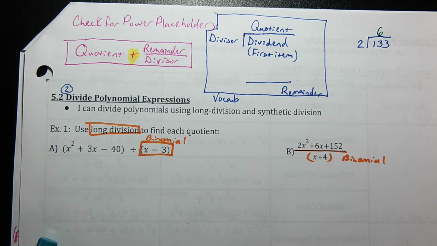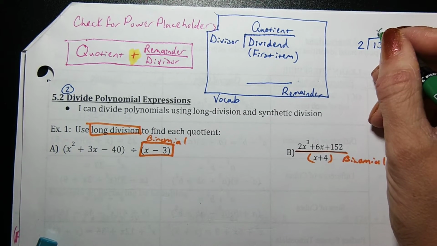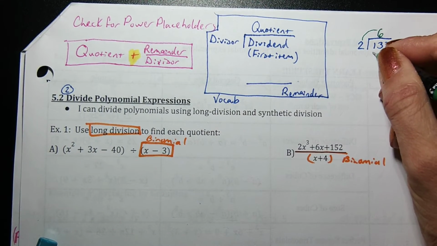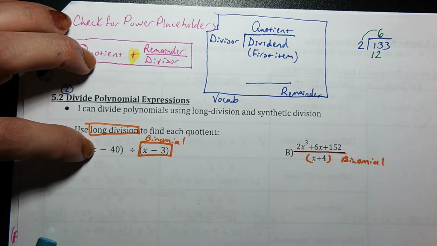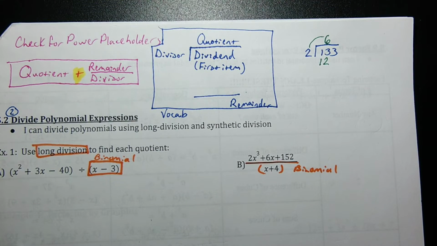That would give us 14. 6 is what's going to give us something less than or equal to that. Then what do? Make Mrs. Mendenhall proud. After we choose what goes on the dividing house, we multiply these to get our first line. So 2 times 6 is 12.